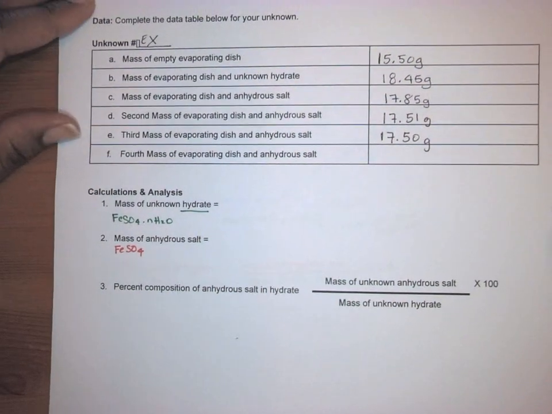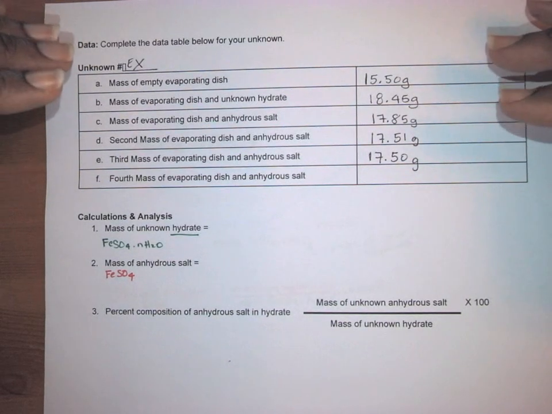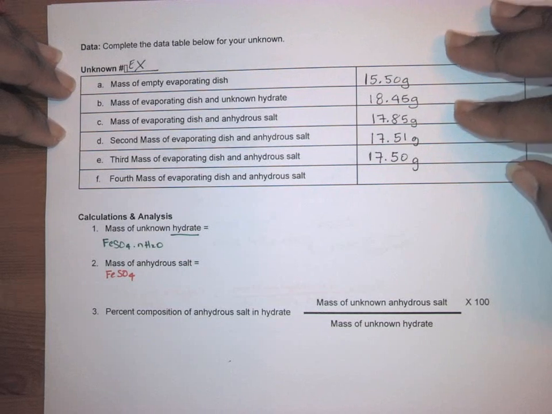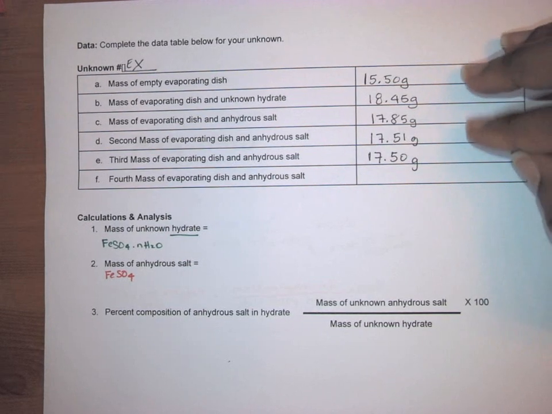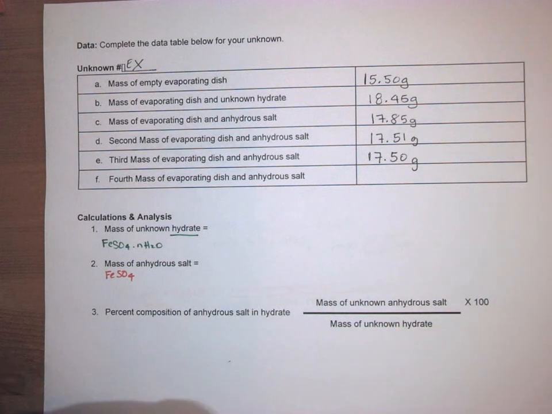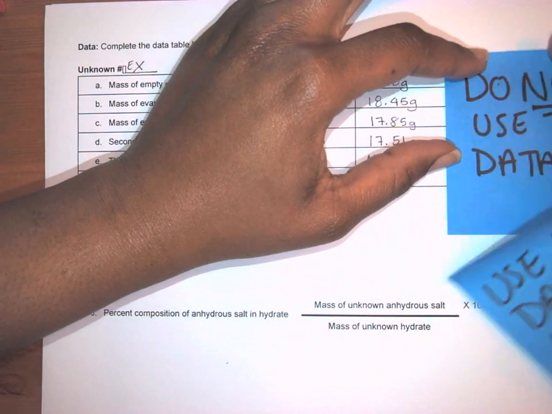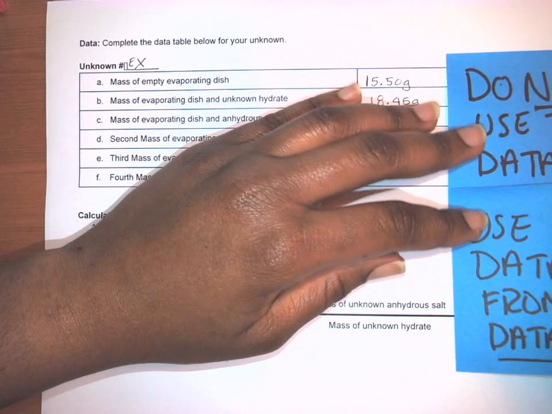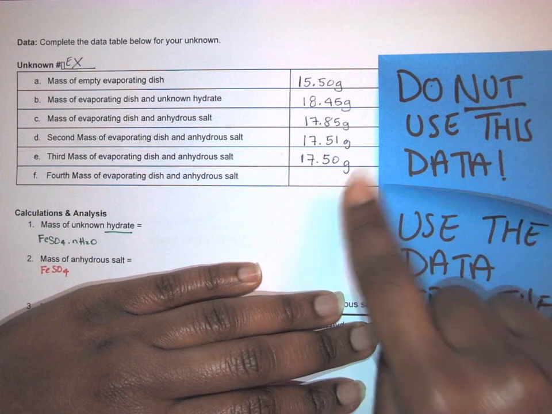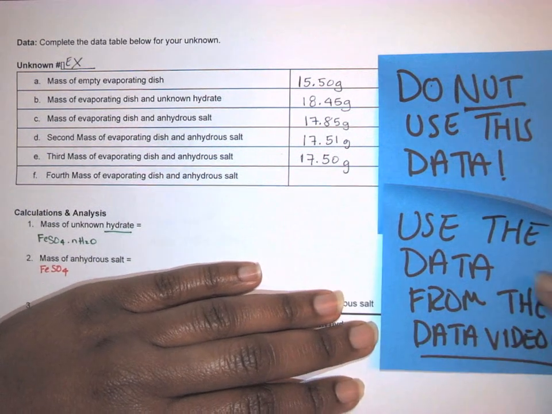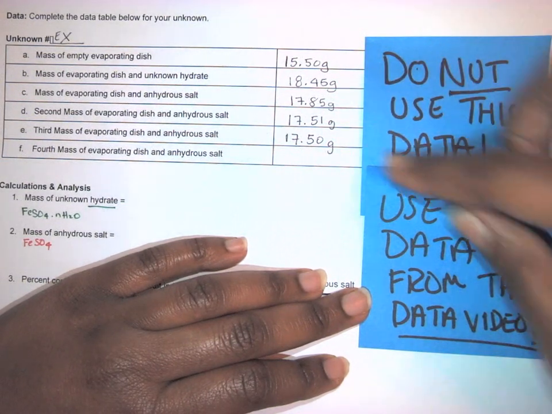So far in the lab, you should have done the pre-lab, and you should have also completed the data using the video. What I have here is some data that I've made up, so you're not going to use this data. I'm going to say this probably 3 or 4 times, and still someone may wind up doing this. This data that you see here, do not use it. You're going to use the data from the video, the data videos that you watched. Fill it in as it's done in the video.